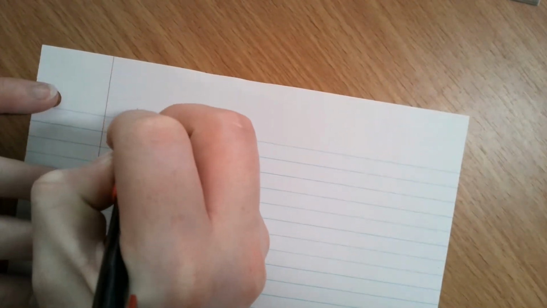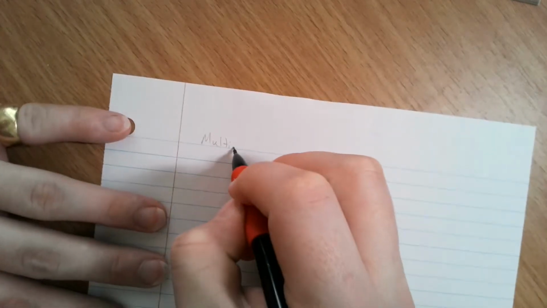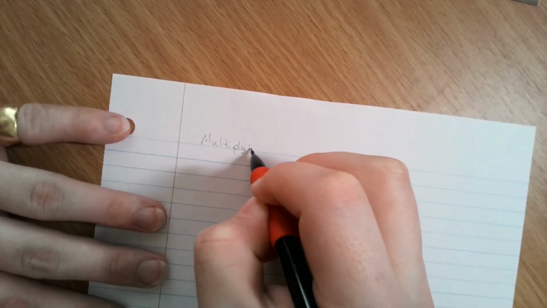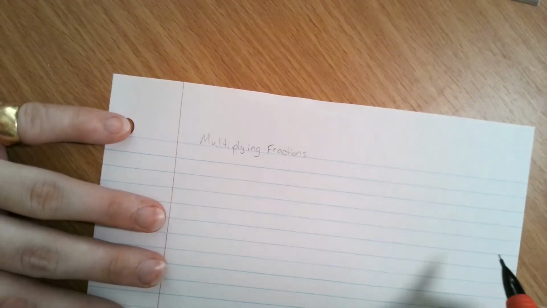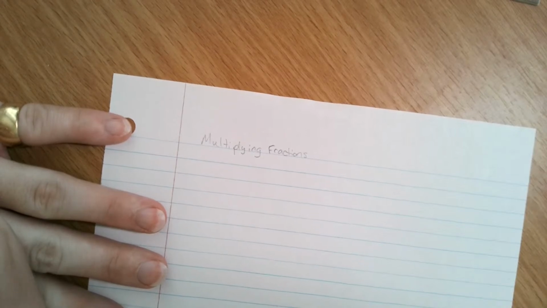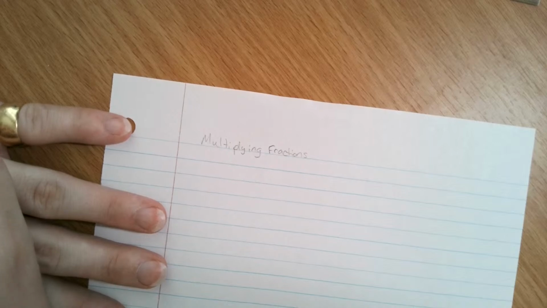Today is part 5 of our fraction trek, which is multiplying fractions. We have finally made it. Now, we have gone through, we have found greatest common factors, we have simplified fractions, that is, reduced fractions. Now we are getting into the multiplying of fractions. So what does multiplying actually do?